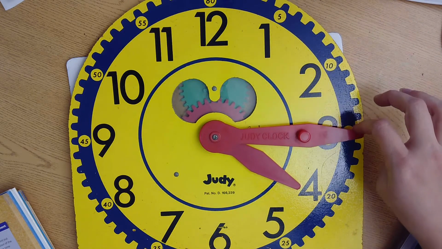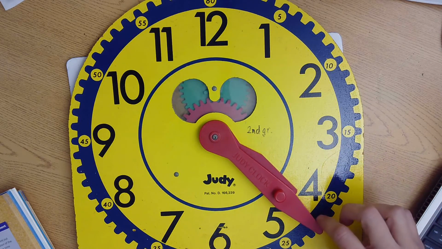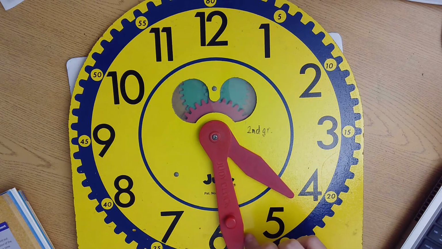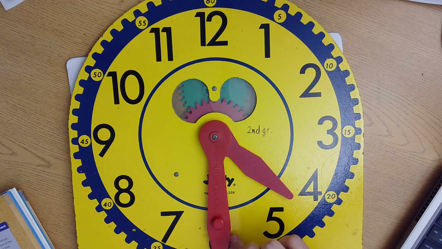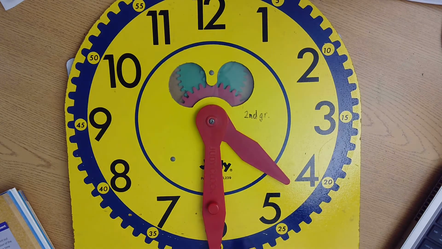Do you notice something happening to the hour hand as the minute hand moves to the 6? Go ahead and raise your hand to tell your teacher what you noticed about the hour hand as the minute hand moved towards the 6.